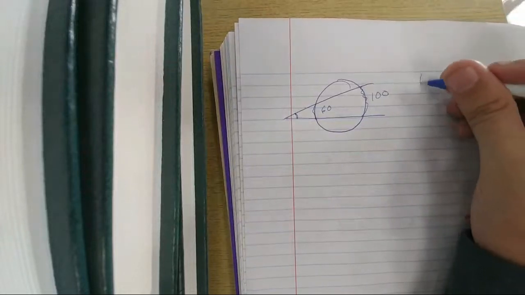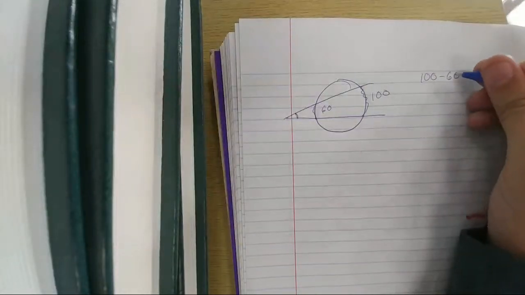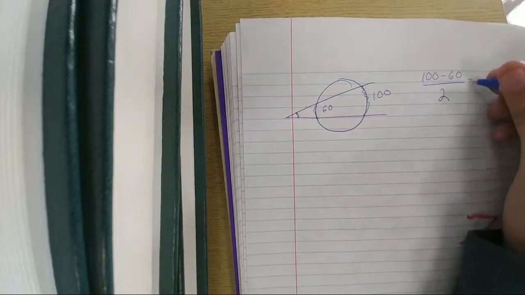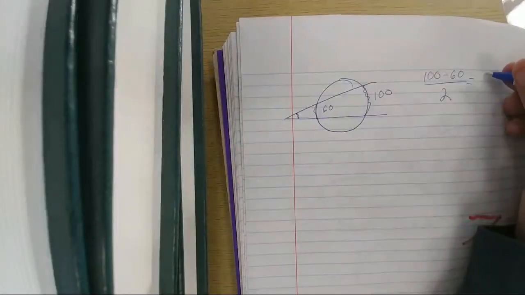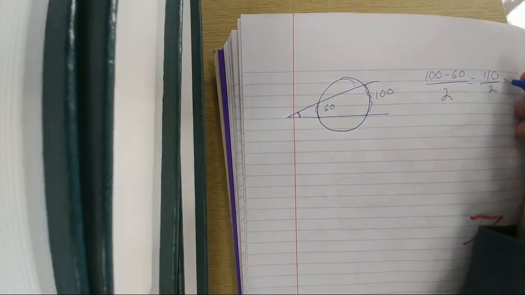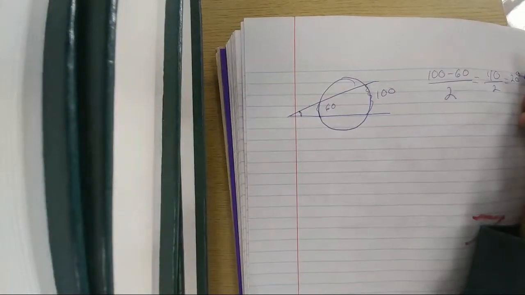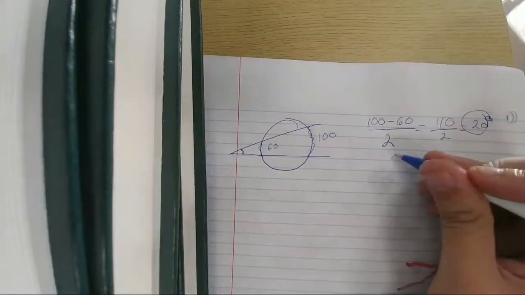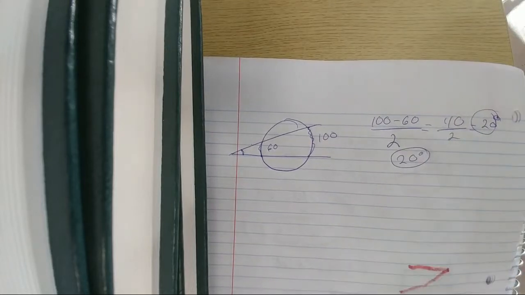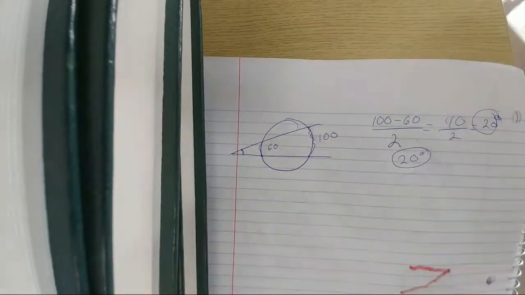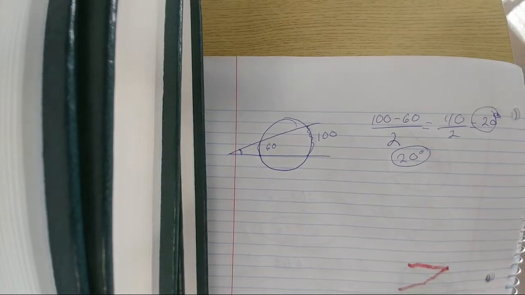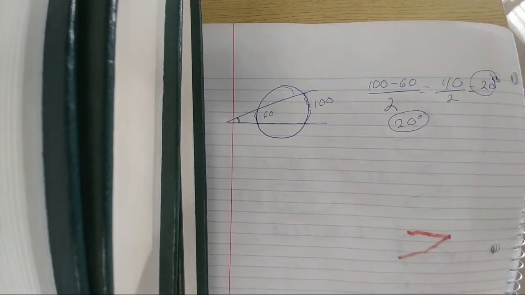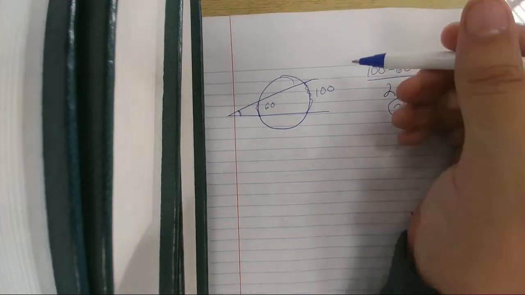So let's do that. 100 minus 60 divided by 2 is going to be 40 divided by 2, which is 20 degrees. That's the end of 10.5.